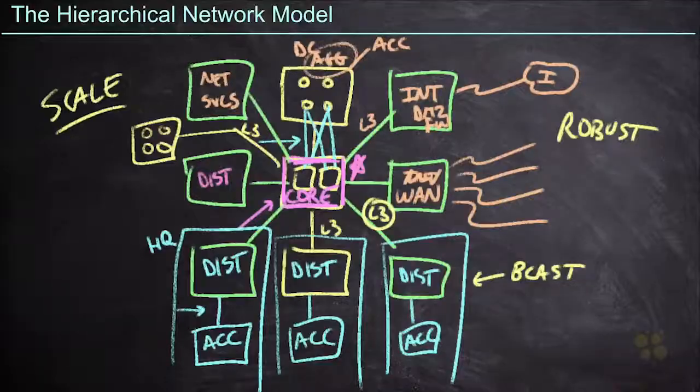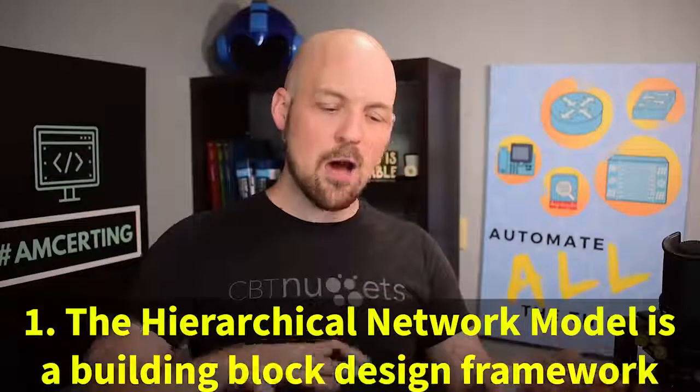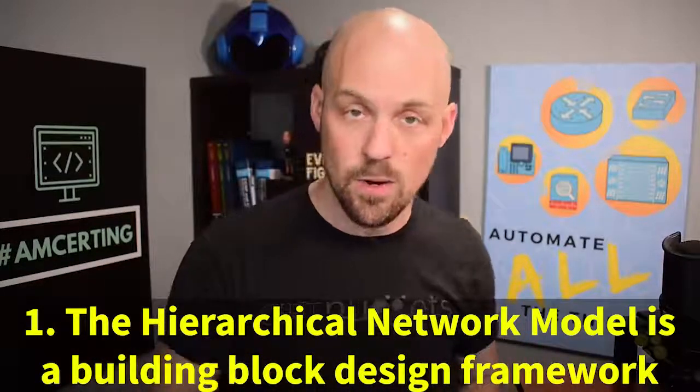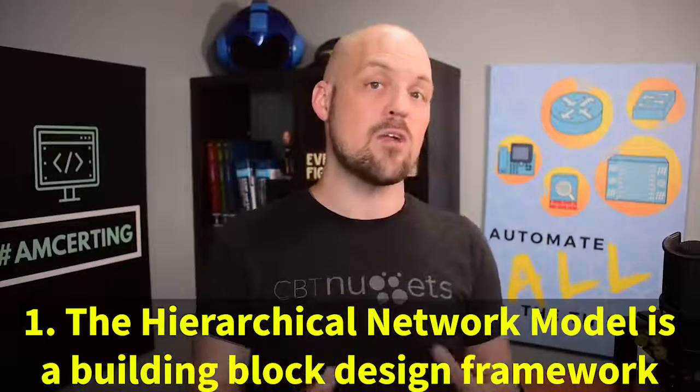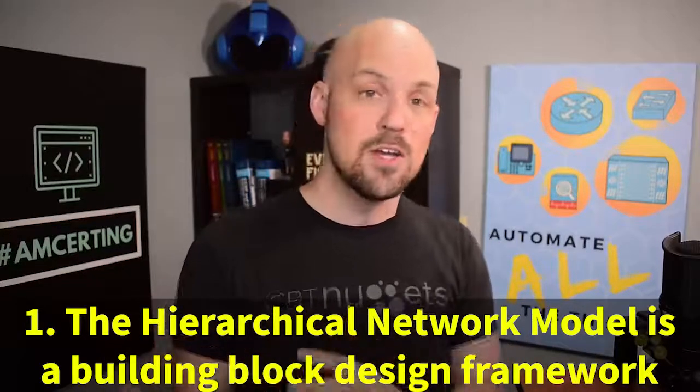So as we look at the hierarchical network model, what we see here is that we are less concerned about how to connect all of the switches and routers and networking components to each other, and more zooming out high level, seeing how the different parts of the network all connect to one another. This is a building block model. We're concerned with the blocks and how to add new blocks and how to swap blocks out depending on the scenario.